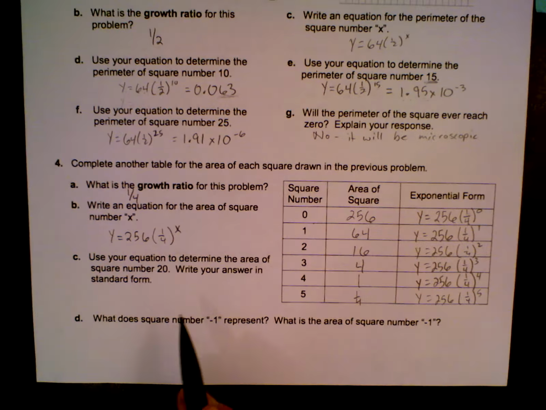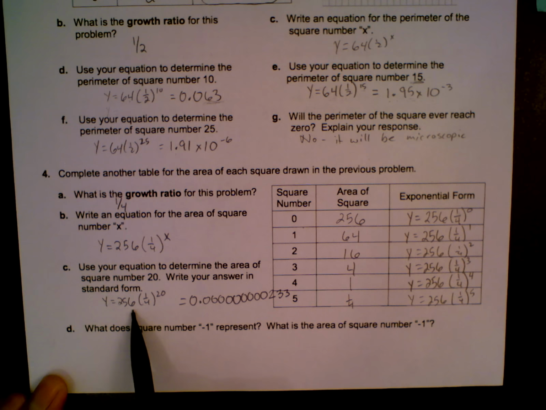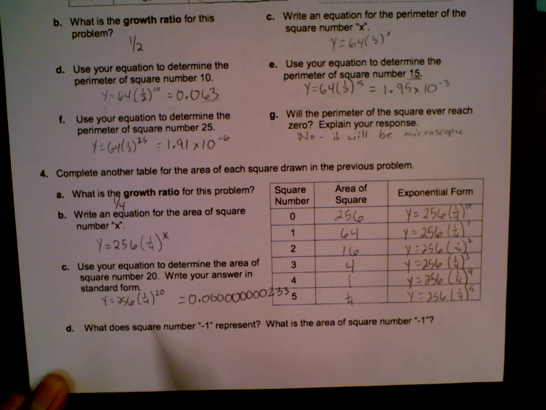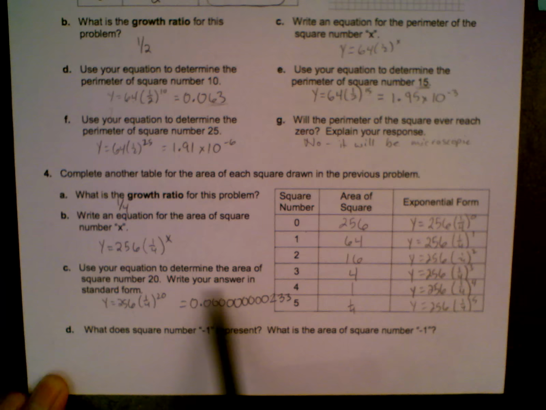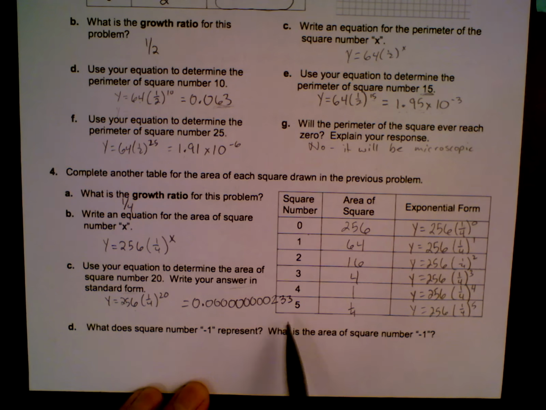Use your equation to determine the area of a square number 20. All right, so our equation was y equals 256 times 1/4 to the 20th. Notice the question said write your answer in standard form, not scientific notation. So because of that, we've got to write out all of the zeros. So you should get 0.00000000233. Those were 9 zeros that I had. So it's a very, very small number.